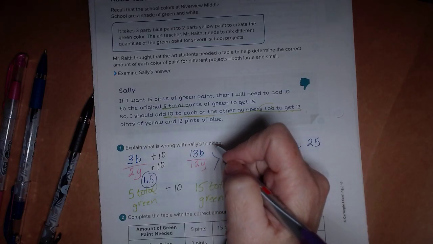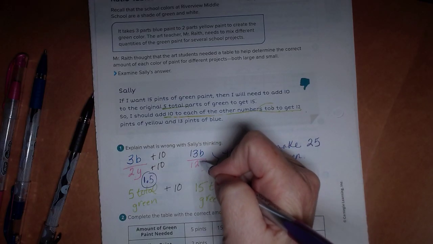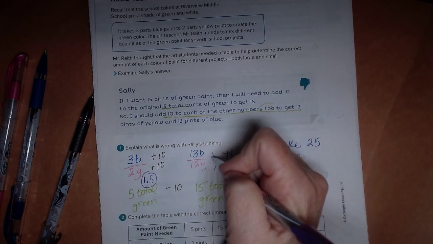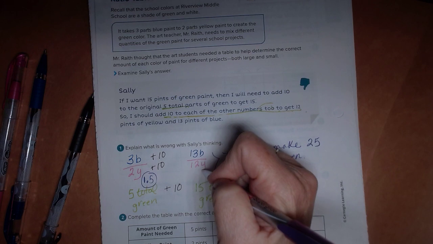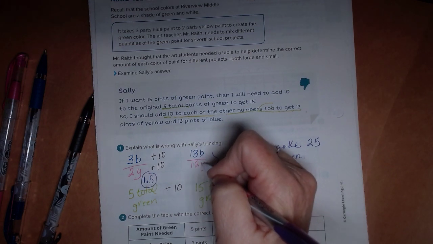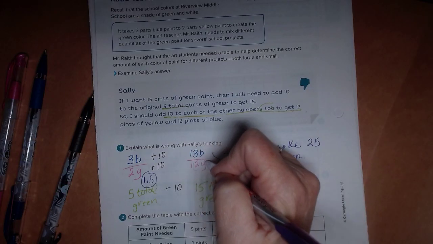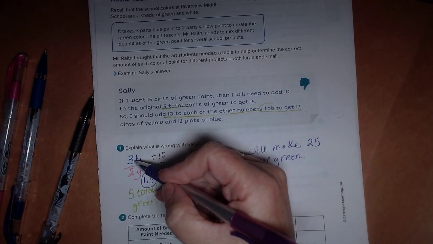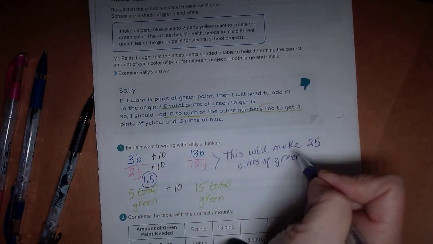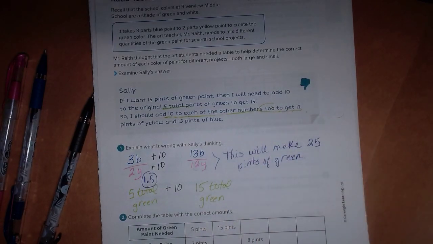No, it's not even close. Half of 13 would be 6.5, but this isn't half of 13. This is 12 parts here. This was 3 divided by 2, 3 divided in half. This is 13 divided by 12. So that is why she is wrong.